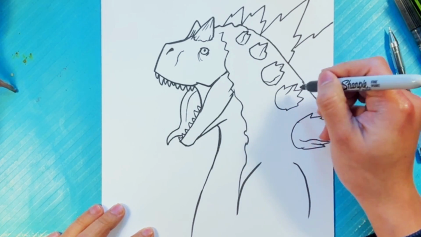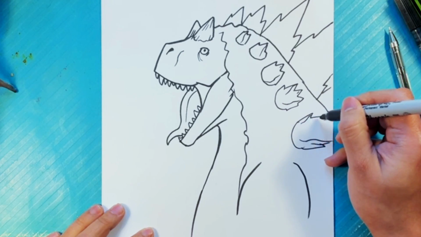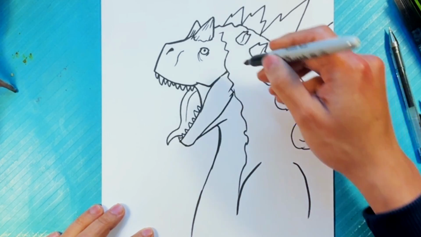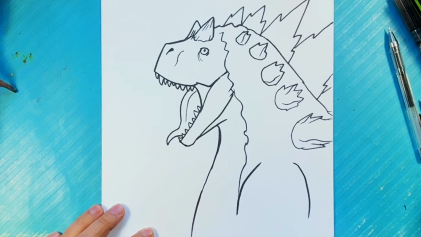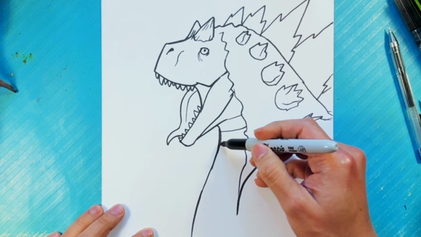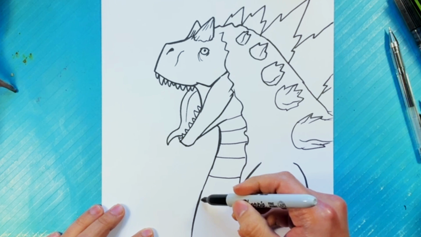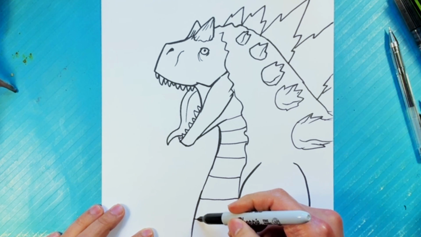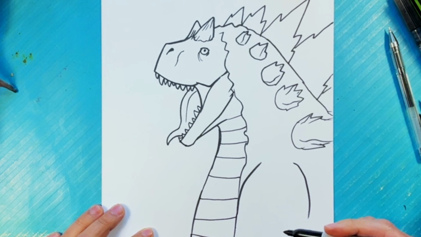Line over here. Line over here in this area. All right, and now we're going to go here to the snake belly. It's that area of the front of the body. Curve. Line over here. Curve. Curve. Curve. Curve. Curve right there. Curve right here.